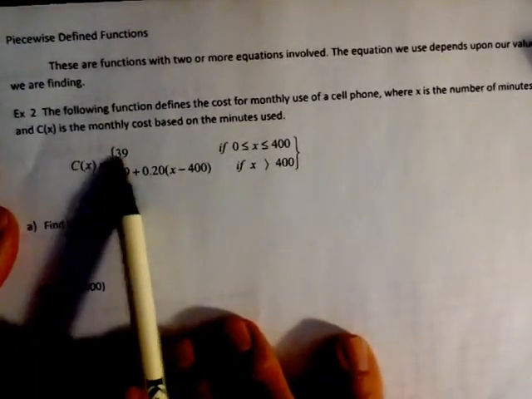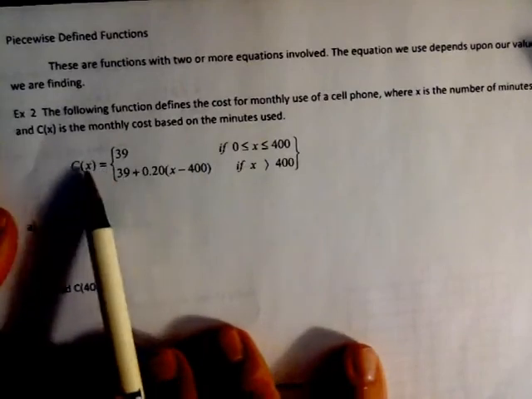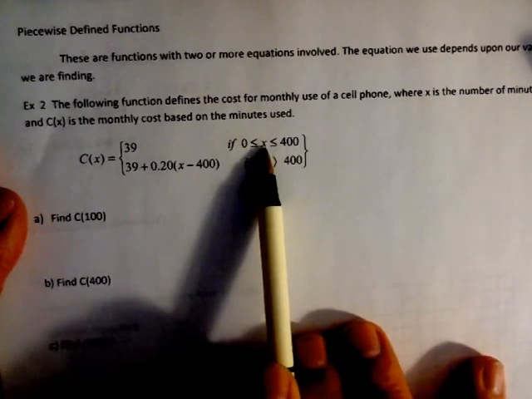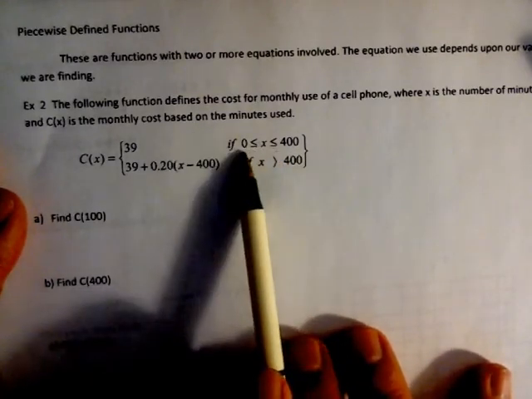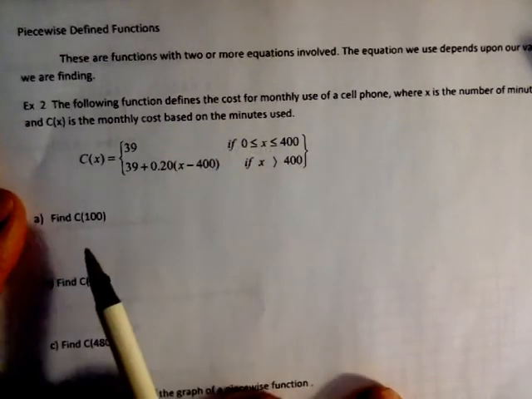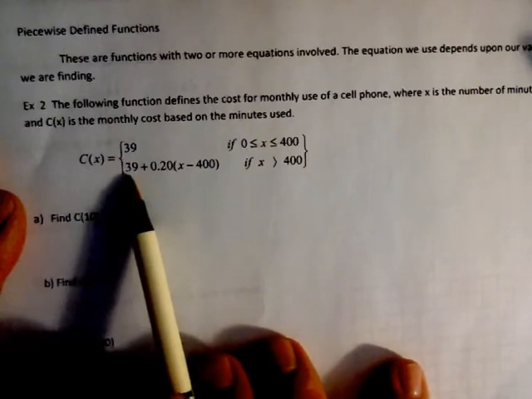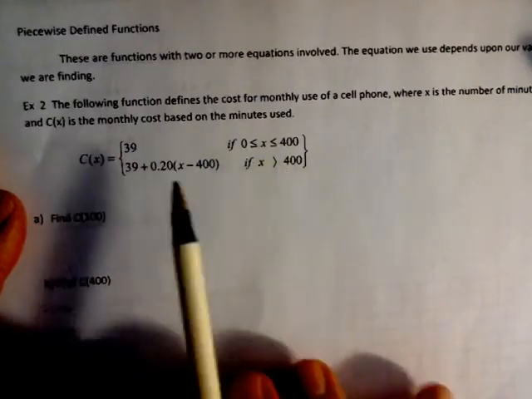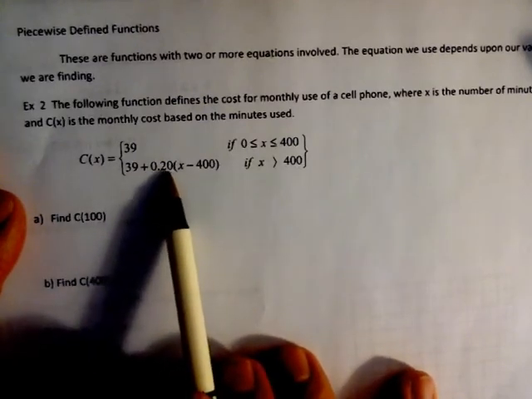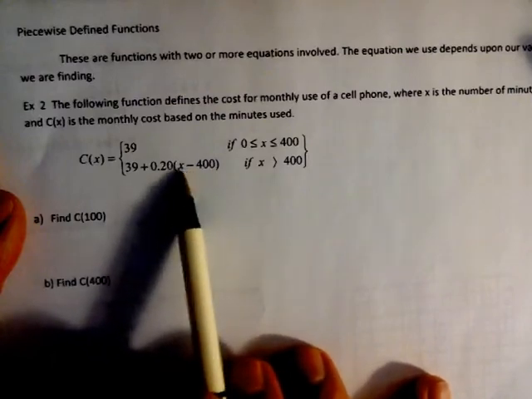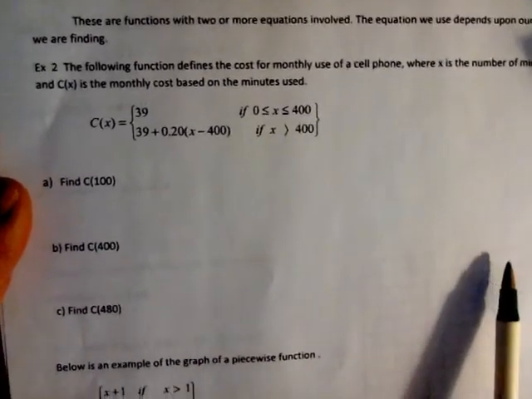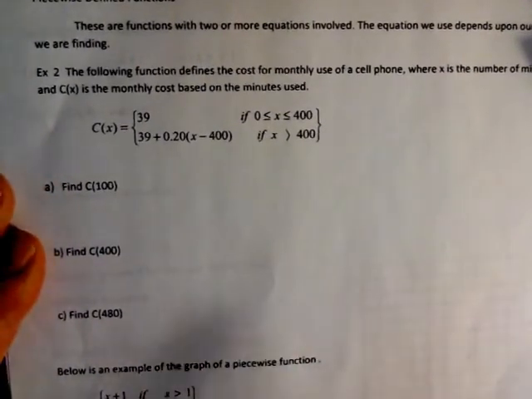So if I look at the breakdown of this piecewise function, your monthly bill is $39 if minutes used, which is x, is 400 or less. Pretty much that's what that means. The minutes used is between 0 and 400. Now, if I go over 400 minutes, I have a $39 base fee, and then what I'm paying is this 0.20, which is 20 cents per minute over 400. That's why I subtract.